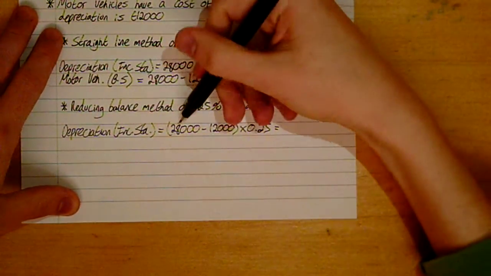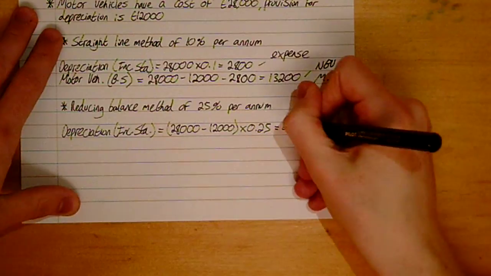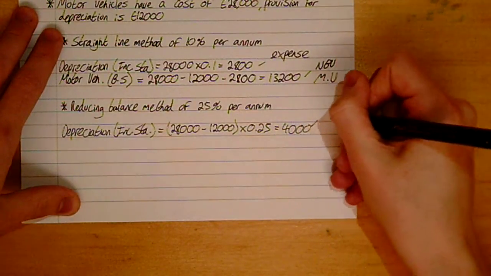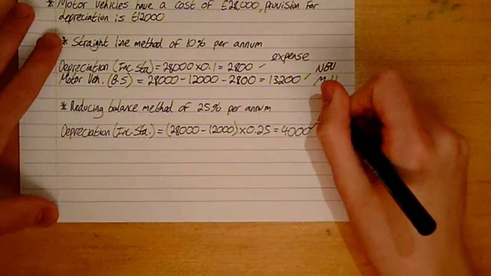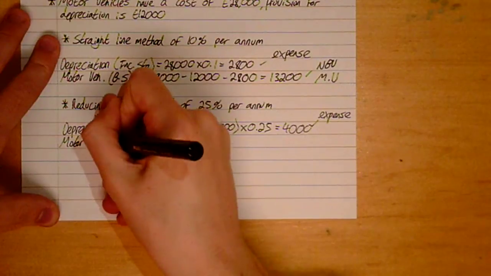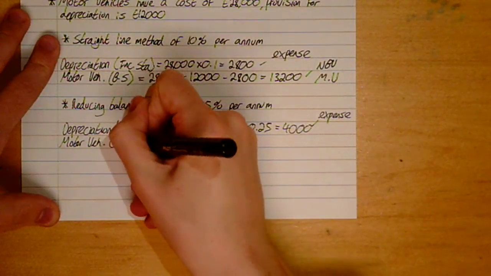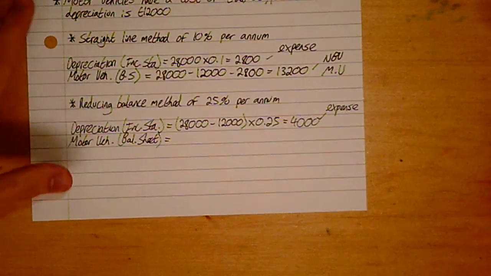So inside the bracket we've got 28 minus 12, which is 16. 16,000 times by 0.25 is the same as divided by 4. So the depreciation this year will be £4,000 expense. So the impact on the motor vehicles account in the balance sheet, well, it's just the same as the straight line method now.